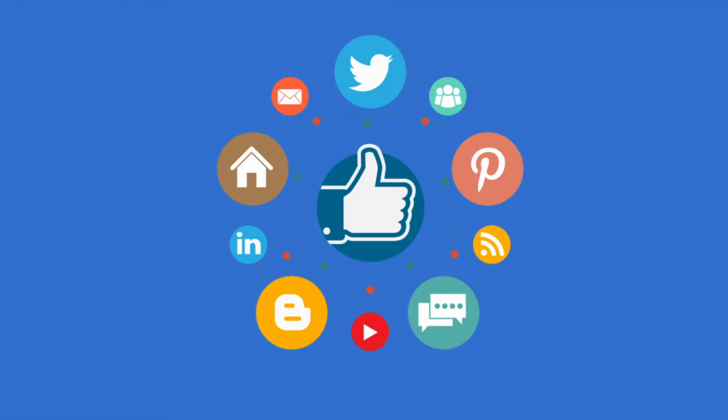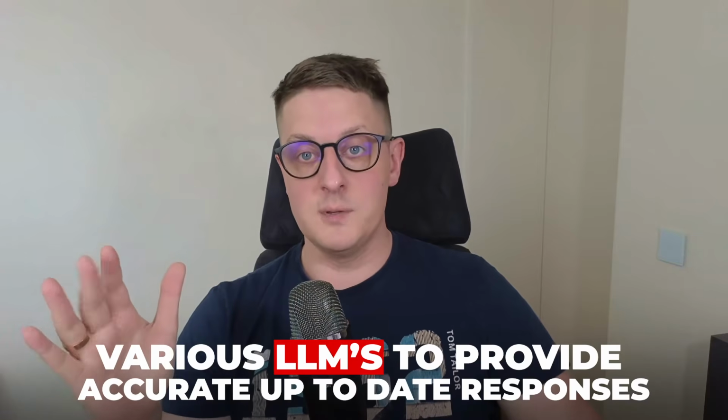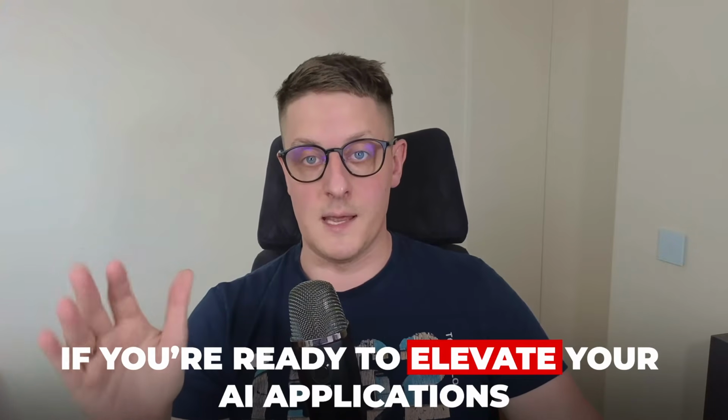We'll walk through the platform's features, including its ability to automatically extract and vectorize content, and demonstrate how it integrates with various LLMs to provide accurate, up-to-date responses. Whether you're developing chatbots, AI assistants, or content generation tools, understanding how to leverage Vectorize.io will be a game changer. So if you're ready to elevate your AI applications and harness the full potential of RAG, stick around and find out everything Vectorize.io has to offer.